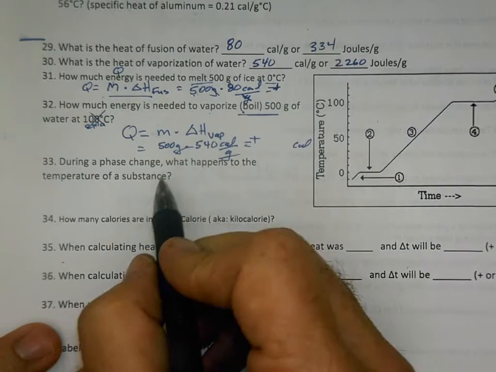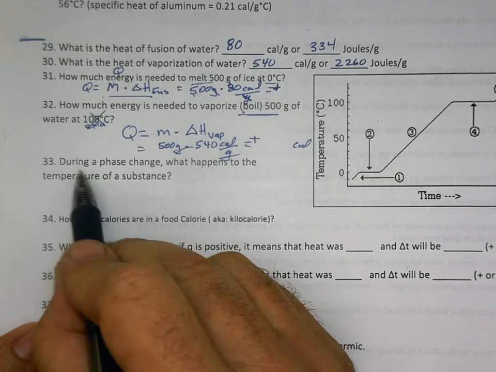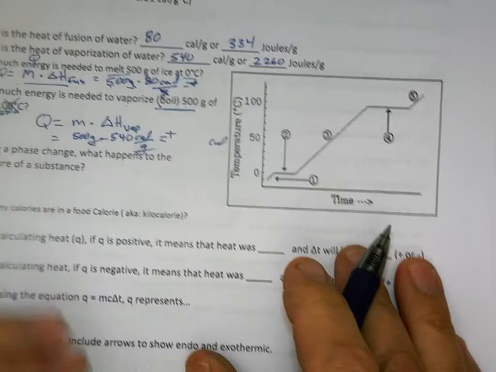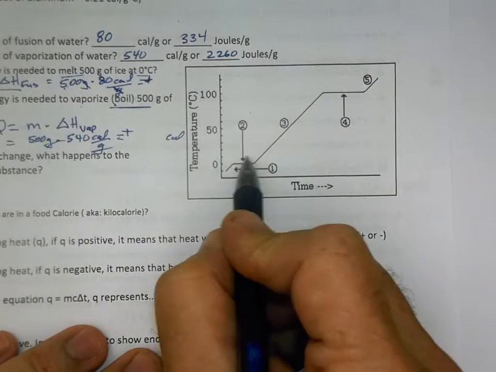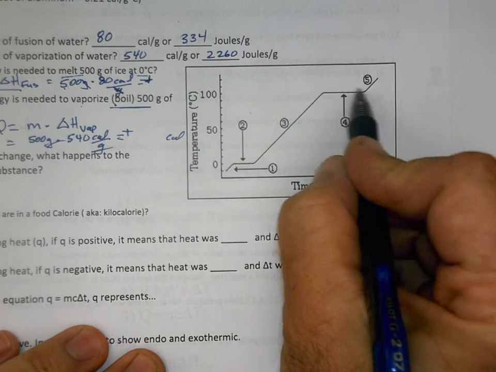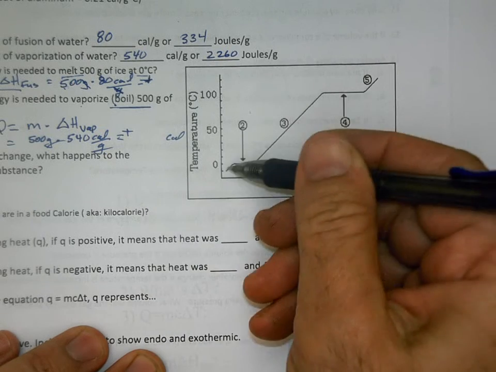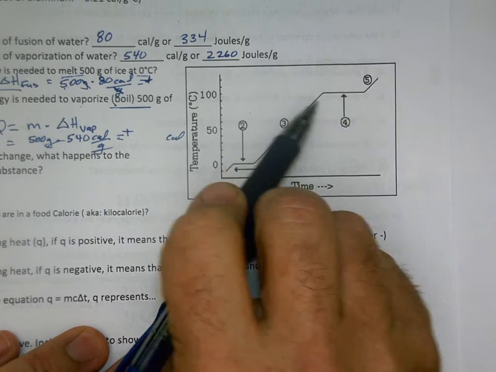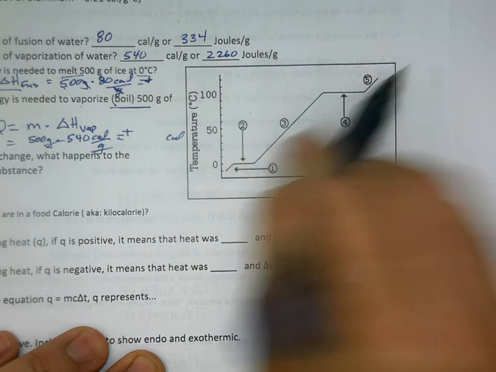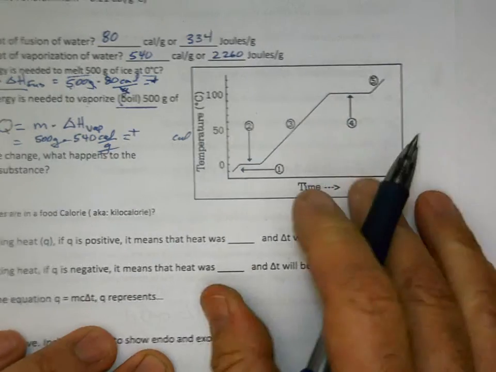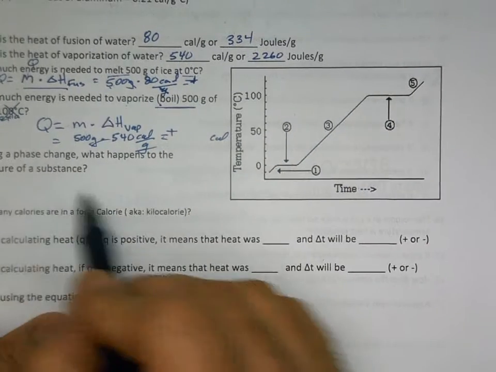Let's see, number 33. During a phase change, what happens to the temperature of a substance? On our chart, we've got two phase changes listed, the flat parts on this graph. If we're going this way, melting; that way, freezing. Over here, going this direction, we have vaporizing or boiling; that direction, condensation. So what happens to the temperature?